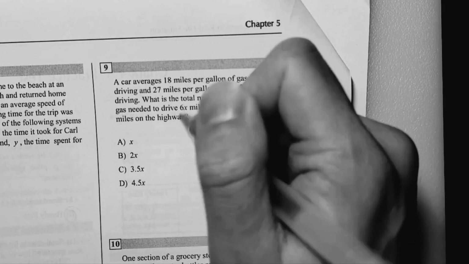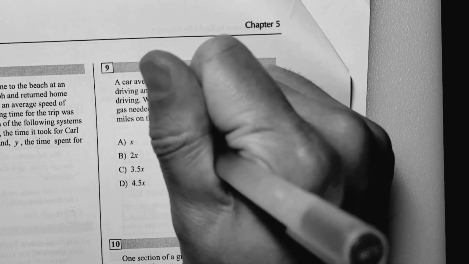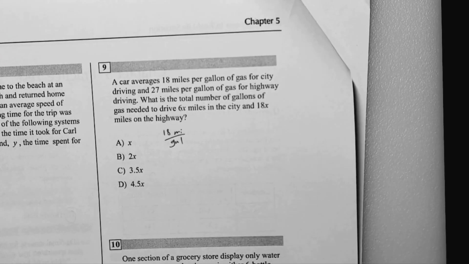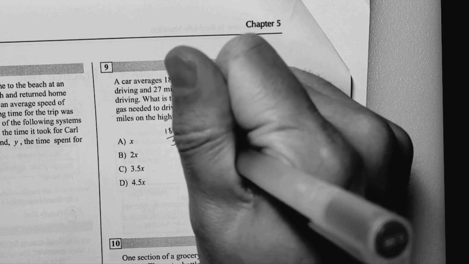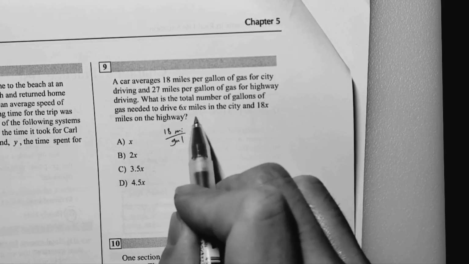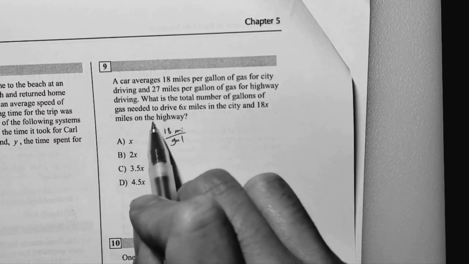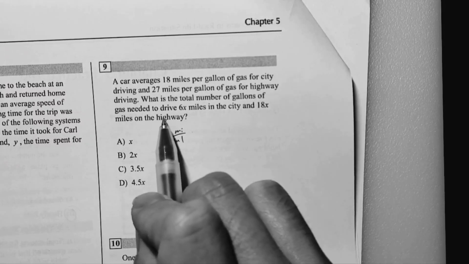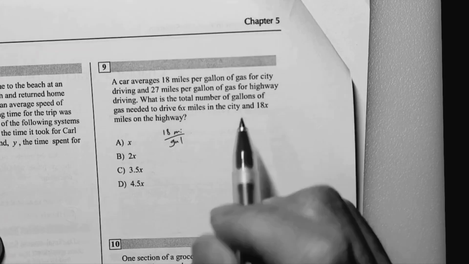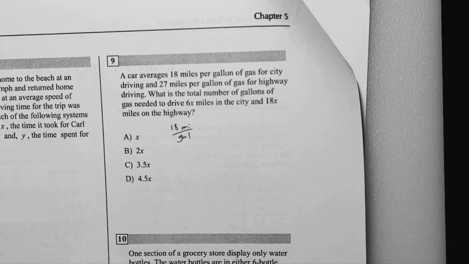So the rate is 18 miles per gallon. Okay, miles per gallon. Let me even write the units out. Okay, times some number of gallons.